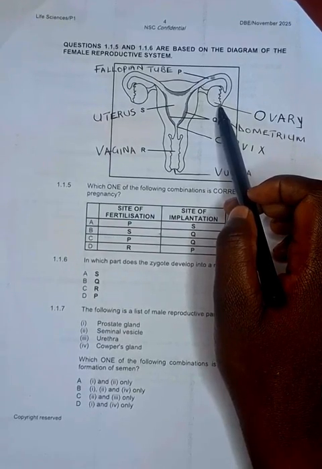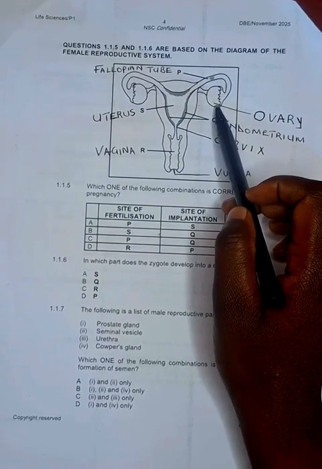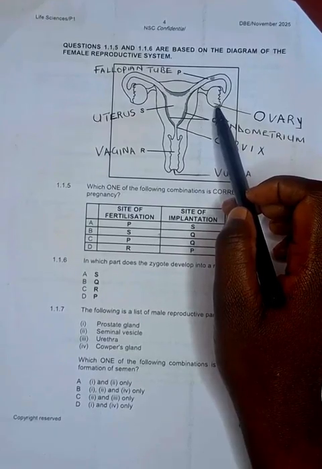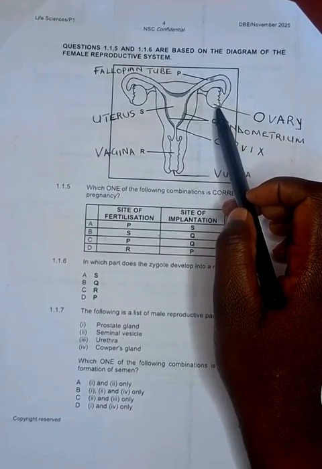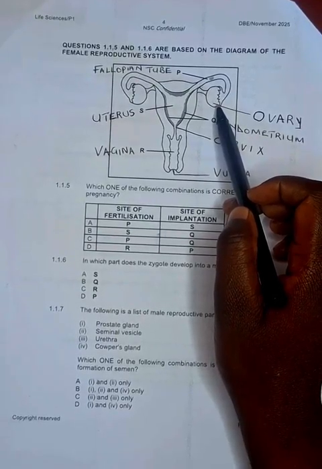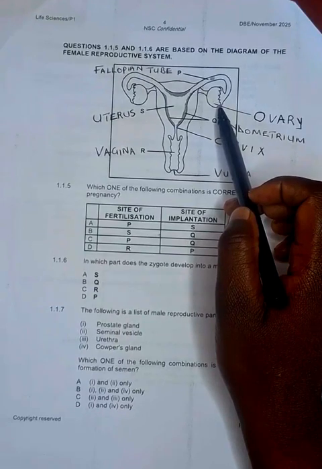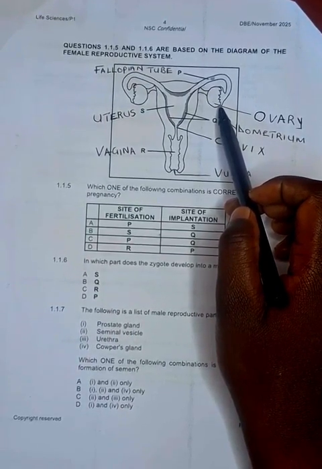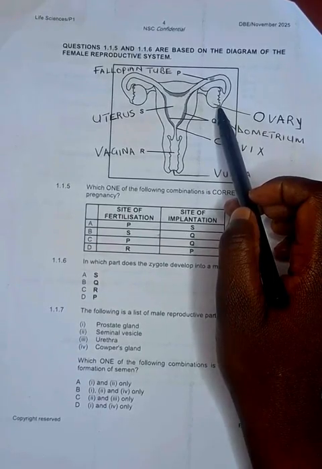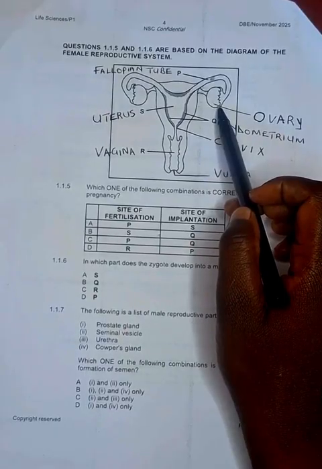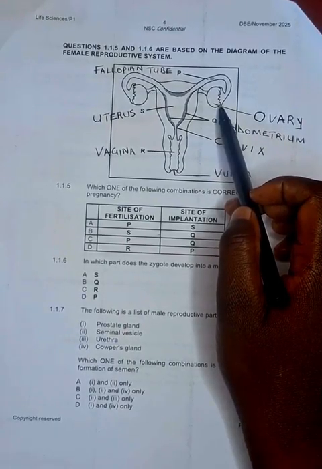So we are saying that the ovaries are the ones that produce ova or the ovum, which is the female gamete, during the process known as oogenesis, where we are saying that oogenesis is a type of gametogenesis.